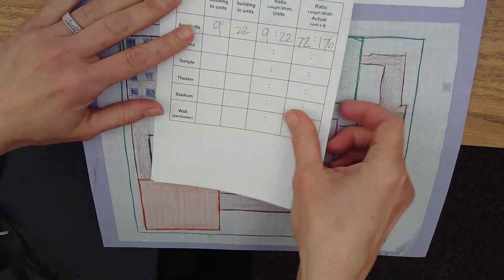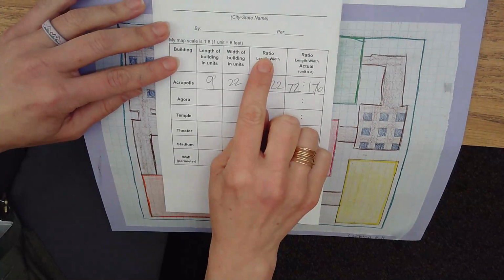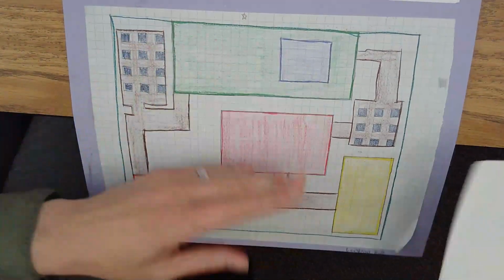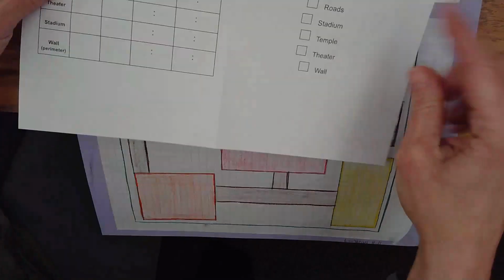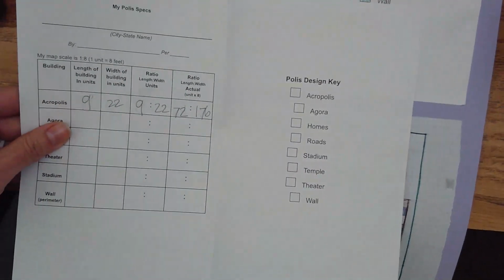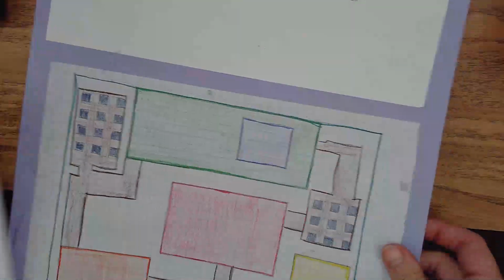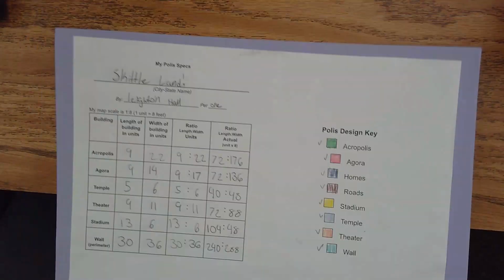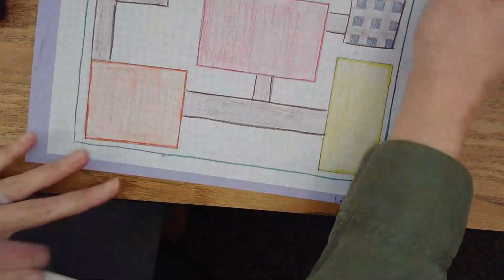Hi students, this video is all about doing the ratios of your polis. In order to do this, you need your polis and you need your design key done so you know which building is which. We're going to fill out this side. I am using Skittleland as an example.